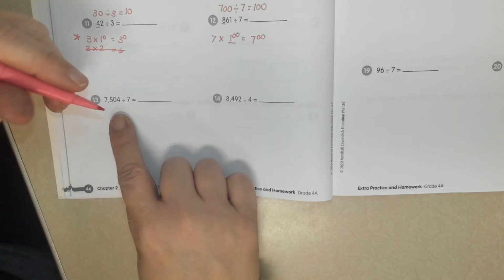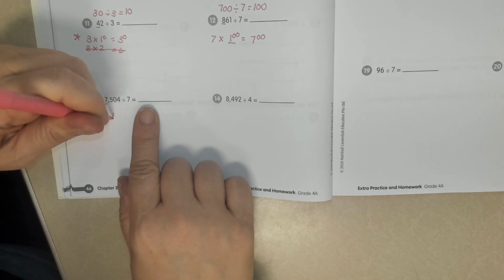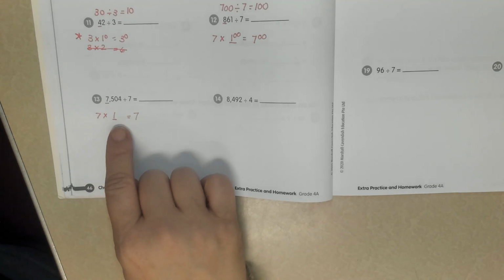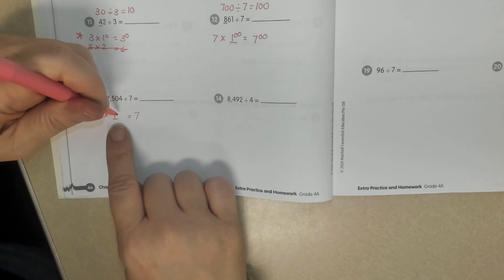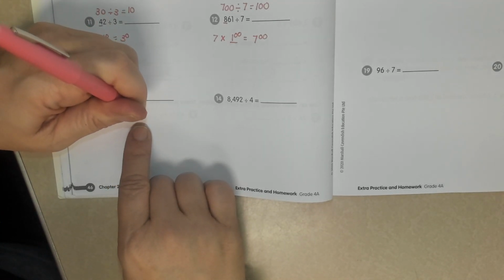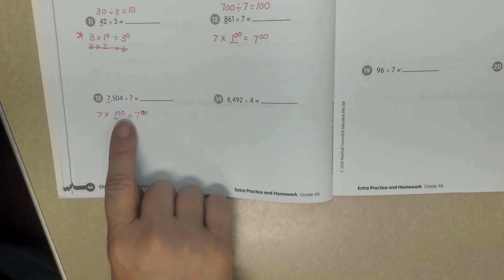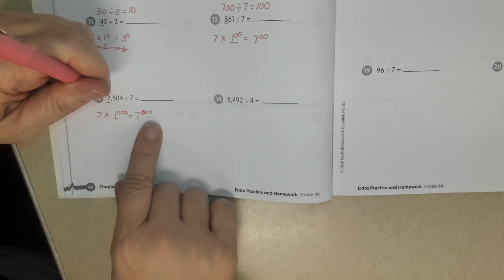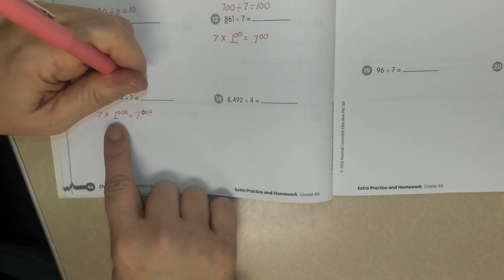The next one. 7 goes into 7 one time. 7 times 1 equals 7. Oh, that's perfect again. I don't have to try 7 times 2. 7 times 10 is 70. 7 times 100 is 700. Be careful with your zeros. Make sure they're zeros and not sixes, like mine. 7 times 1,000 is 7,000. That's the fact we're going to use. 7,000 divided by 7 equals 1,000.